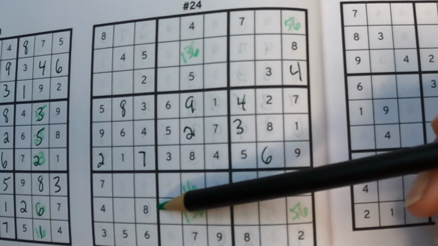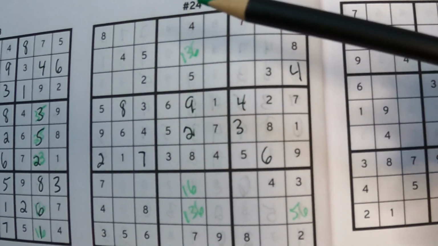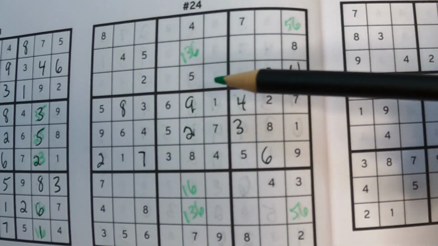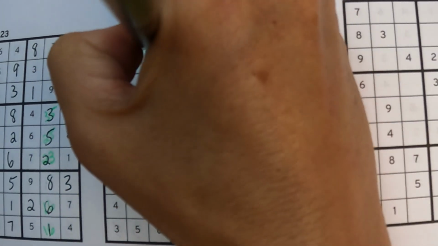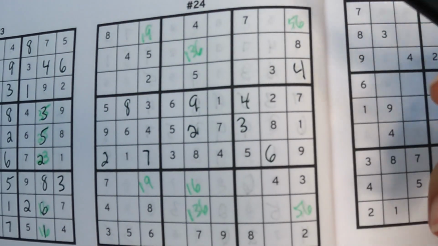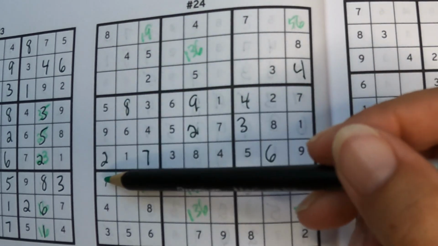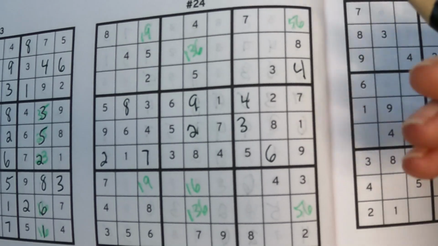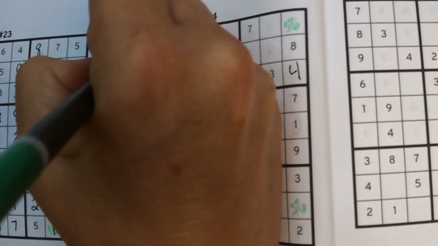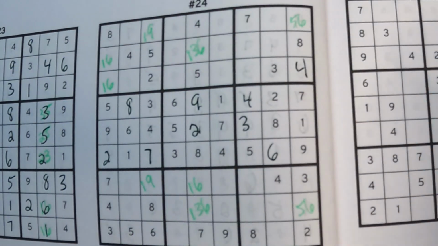For this column, we're missing 1 and 9, and I don't see any help. So 1, 9, 1, 9. For this column, we're missing 1 and 6, and I don't see any help. So 1, 6, 1, 6.